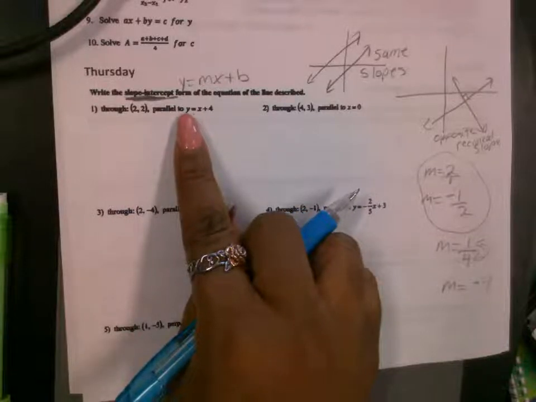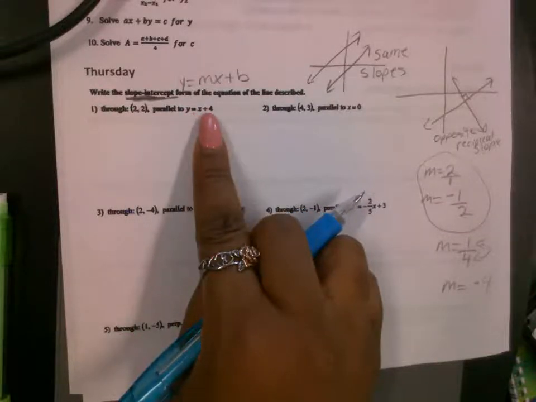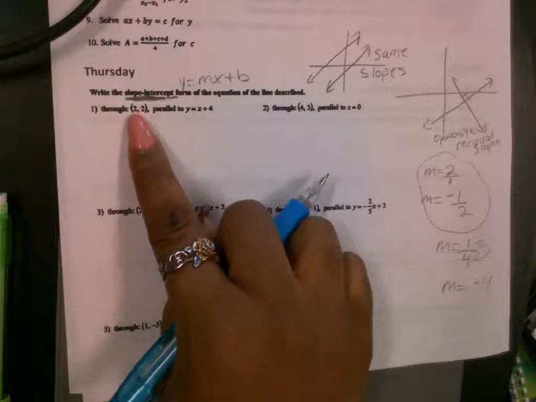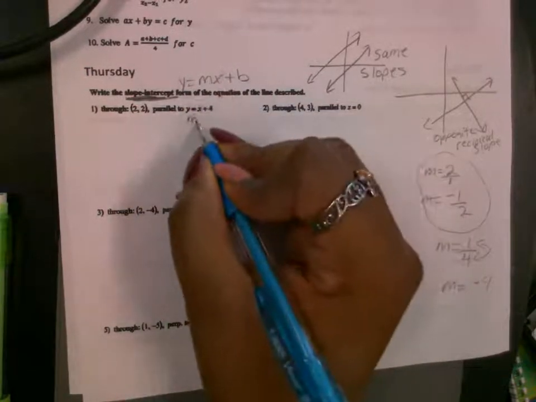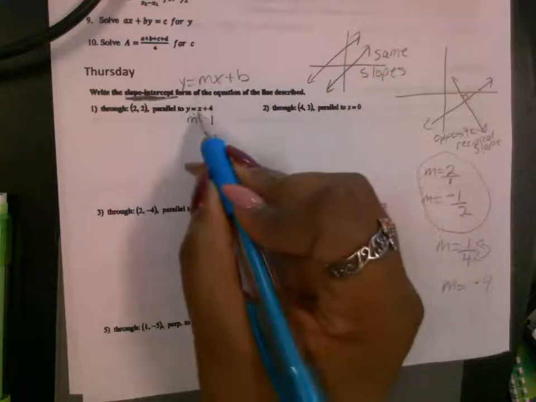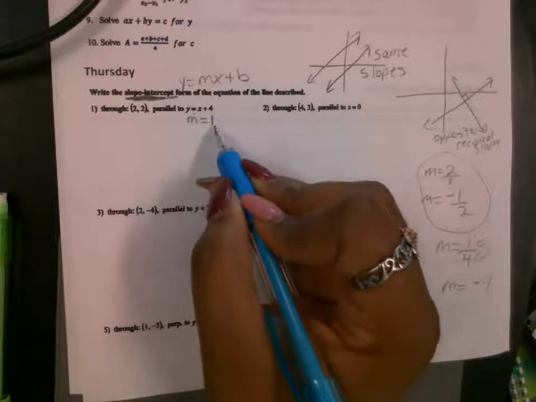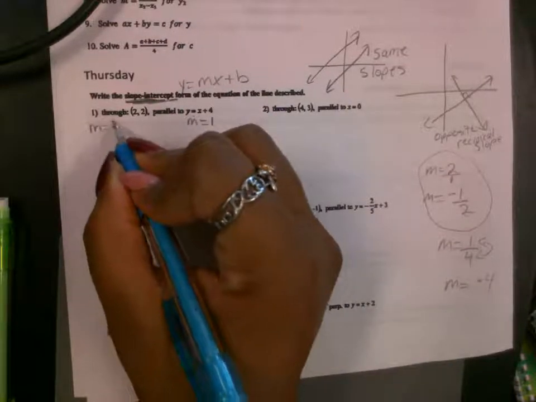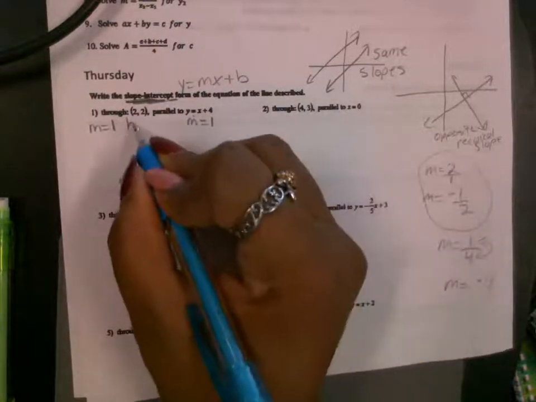We're writing an equation that's parallel to this line, which means it has the same slope, but it goes through this point. The slope of this line is 1, okay? The number that's in front of x is 1. So the slope is 1. So the slope of the other line has to be 1 as well, okay? So now you just need to figure out what b is so that you can write an equation.